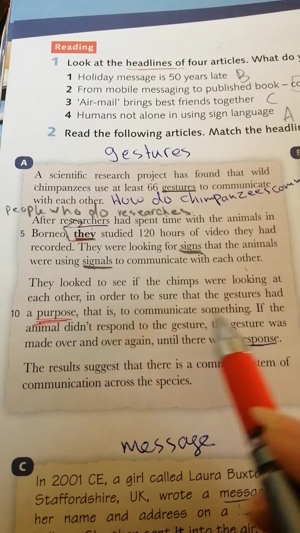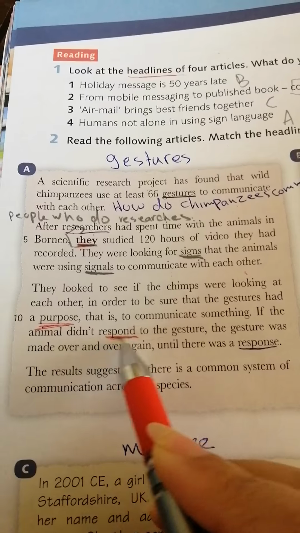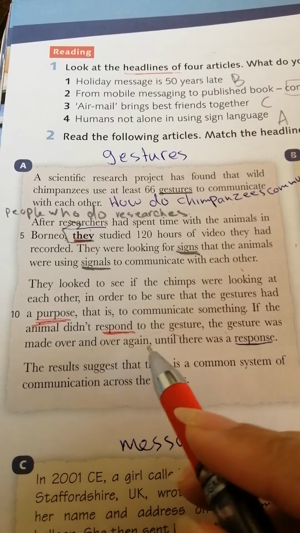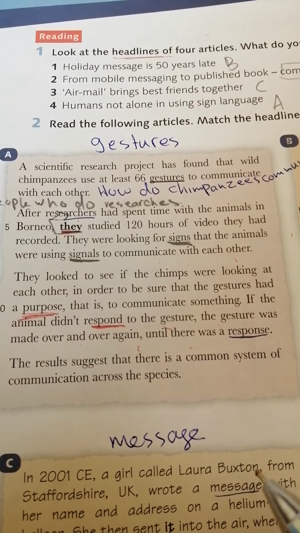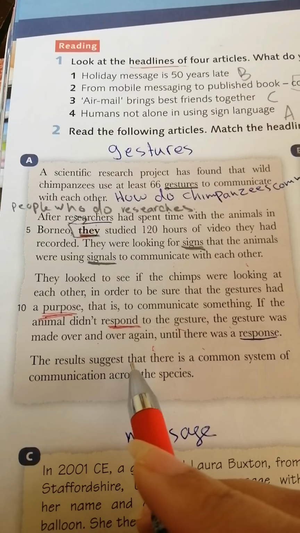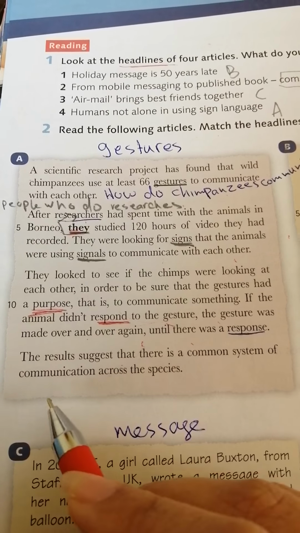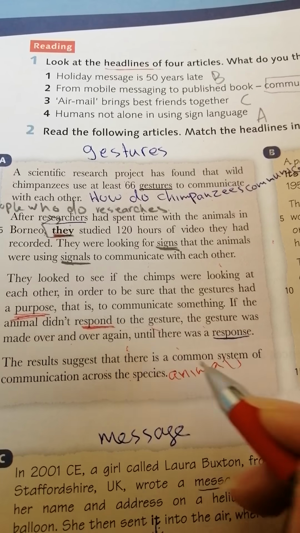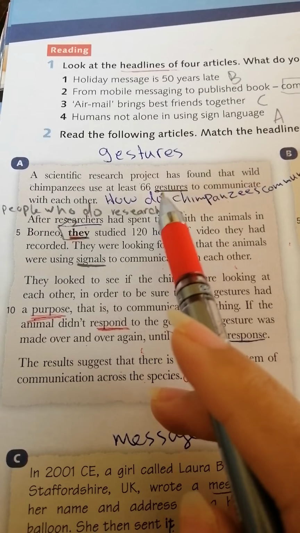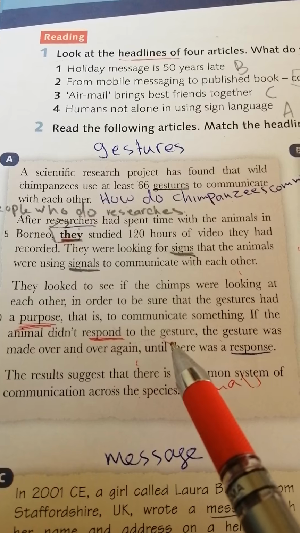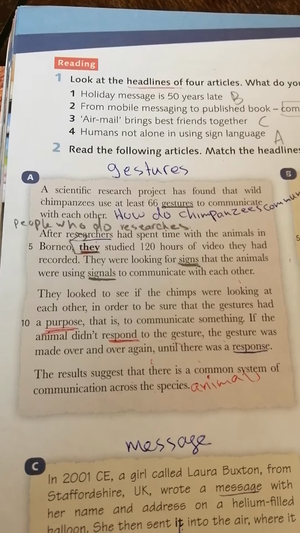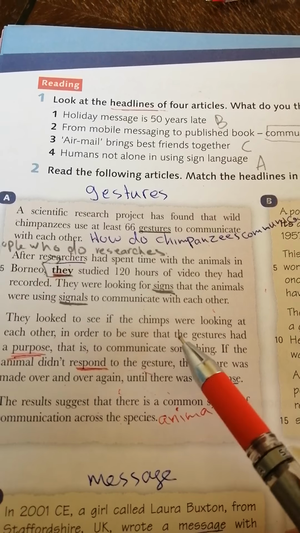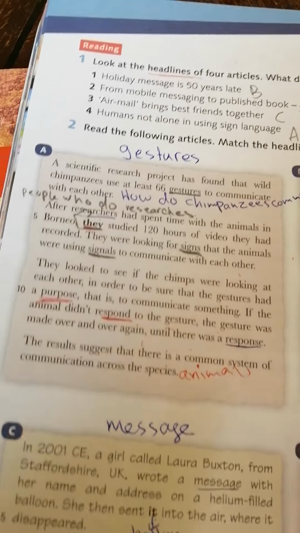To communicate something. If the animal didn't reply, the gesture was made over and over again until there was a response. The results suggest that there is a common system of communication across the species, the animals. They have a certain system of communication, which is using gestures. This is the first paragraph, and it talks about the gestures that animals use to communicate.